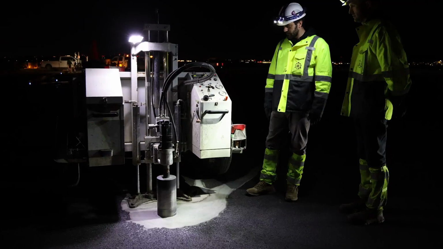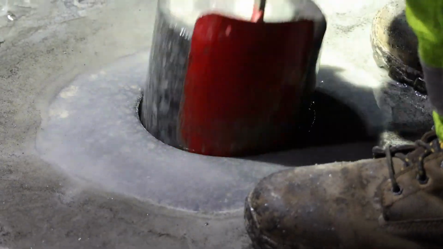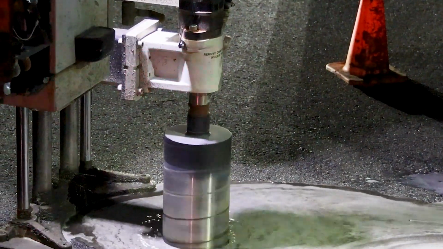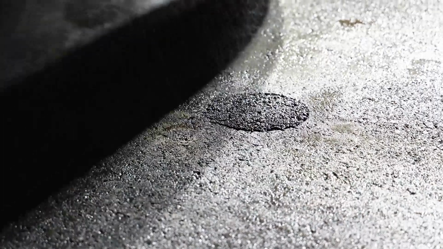Once a full-depth core is cut, remove it from the hole with a core lifter to protect the core. If a core is damaged during extraction, take a new core near the previous core's location. It's critical to properly refill and recompact core holes after sampling.